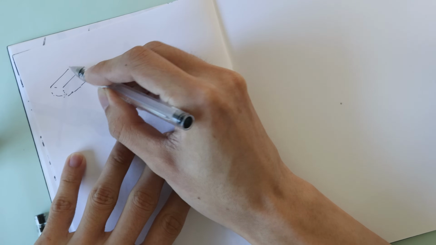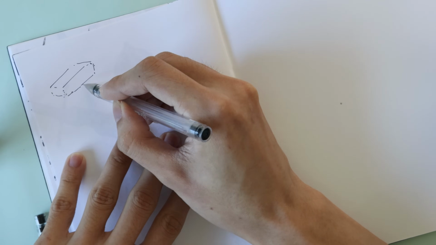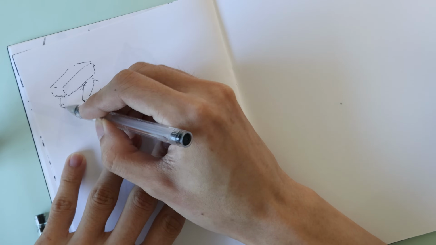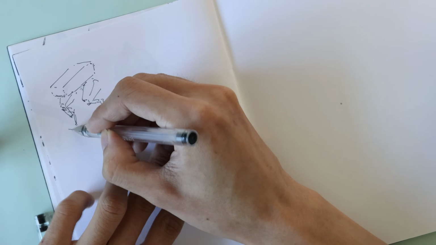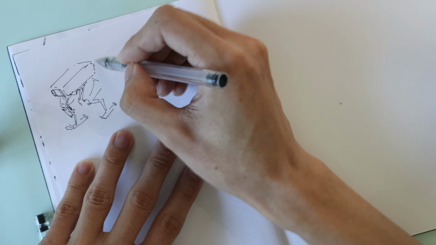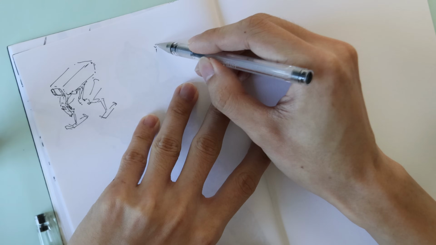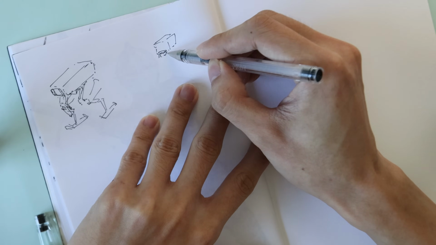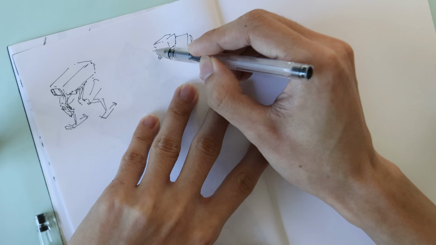Okay, so the first thing, as always, is to start with thumbnails. And now, if you haven't heard this before, thumbnails are basically a really quick and non-committal way to just get your design on paper. And it allows you to really quickly iterate on your designs before you commit to the full thing.